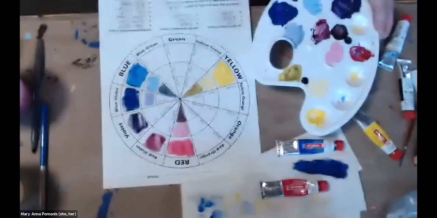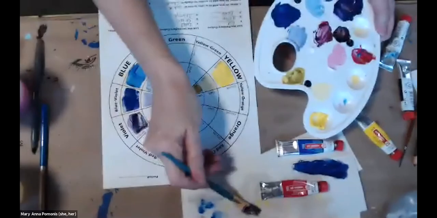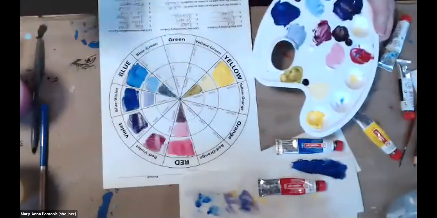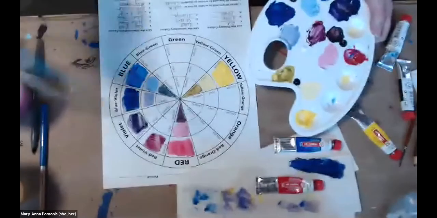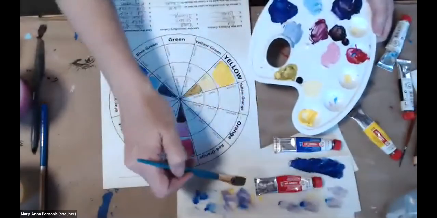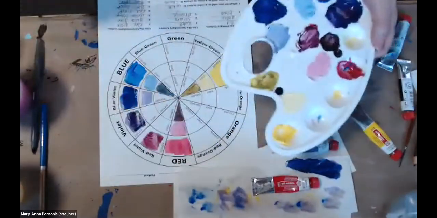Okay. Wash it off again. Each time washing it off, you just got to really keep it clean in order for it to work and look good. When you're painting a painting, you rarely change brushes this often, but the color wheel is just that way.